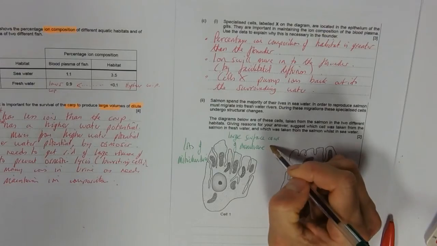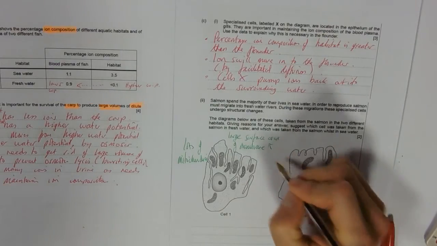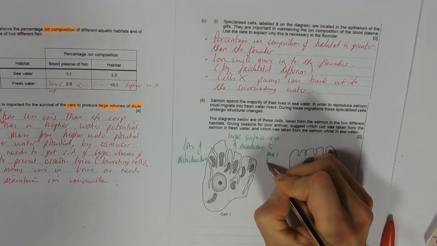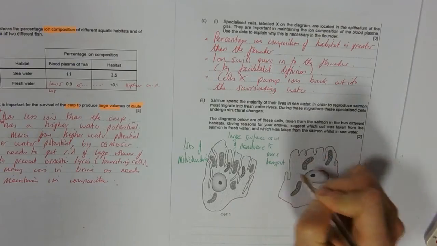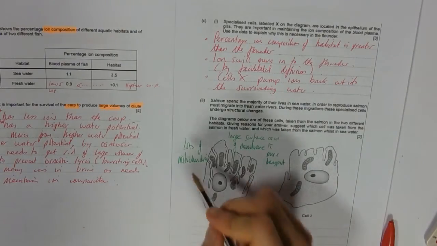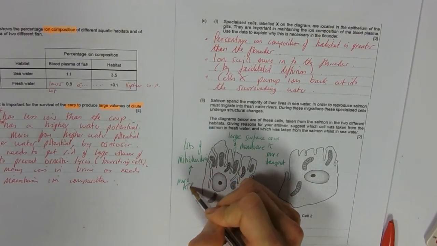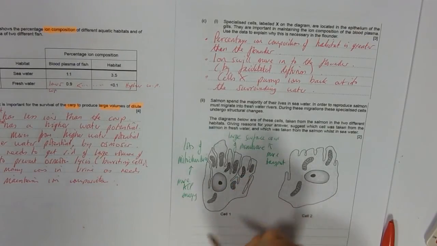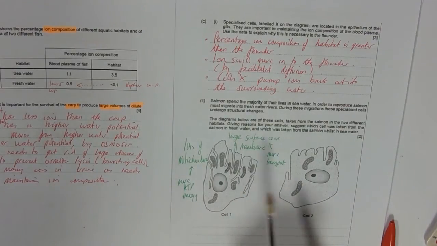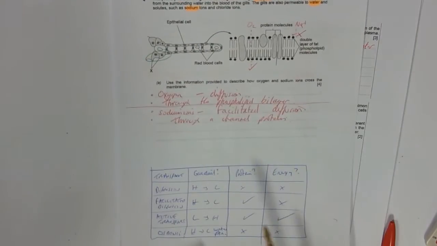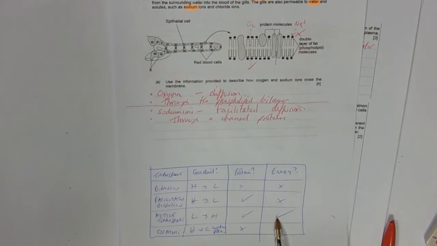Large surface area, well, more transport by whatever means. Lots of mitochondria, more ATP energy. And now we're going transport, that needs ATP. Well, energy, yes, that's going to be active transport.